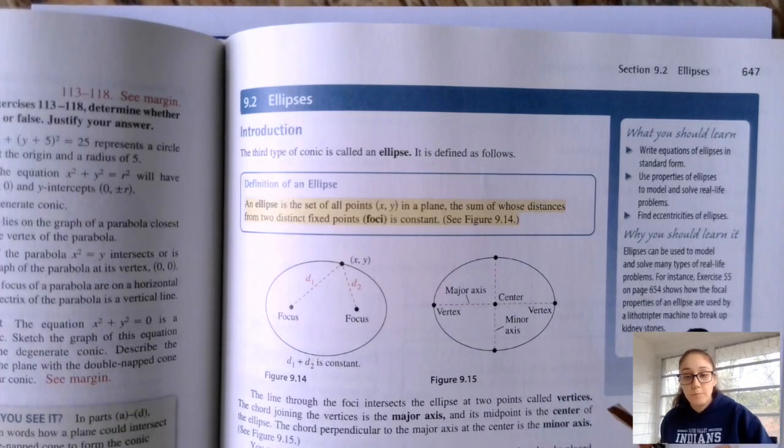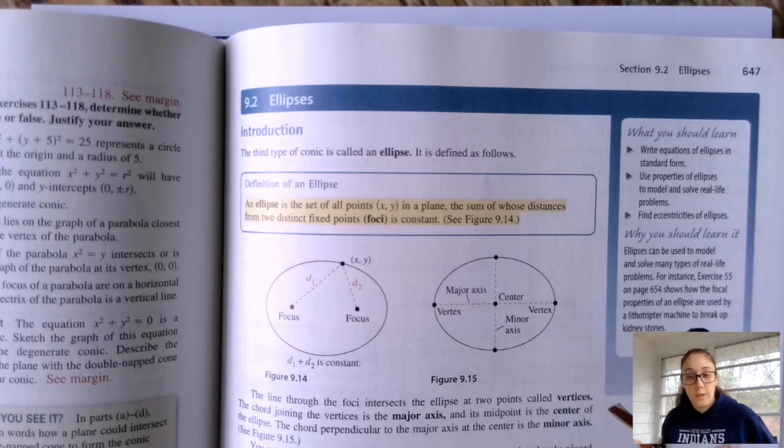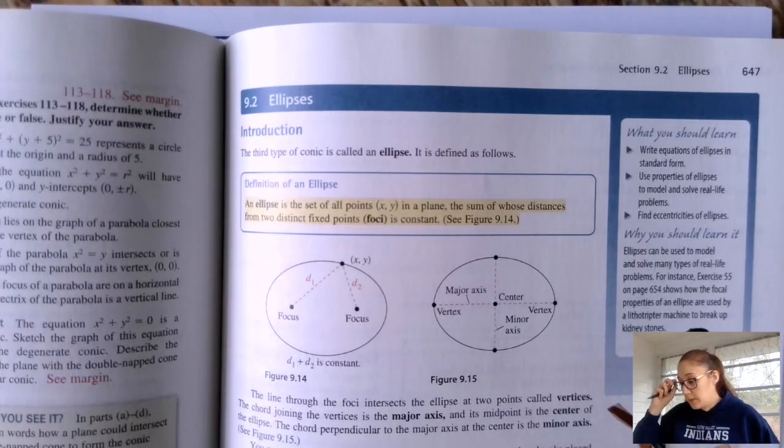All right, so I want to show you a couple different parts of an ellipse. Maybe you've worked with them before, or maybe this is the first time you're seeing them. So I want to go over some vocabulary.